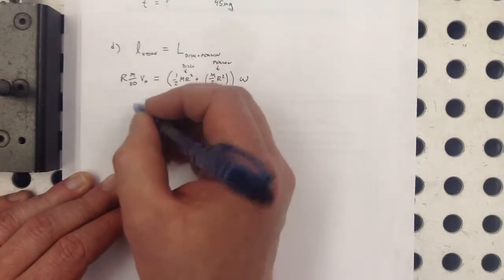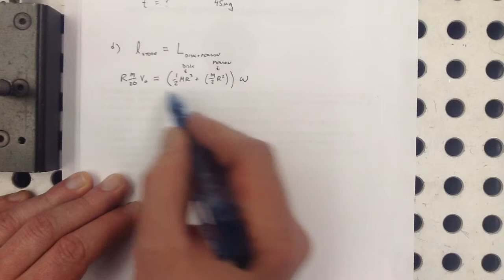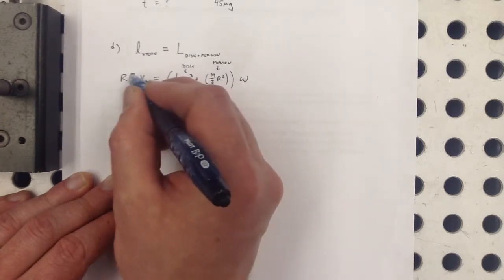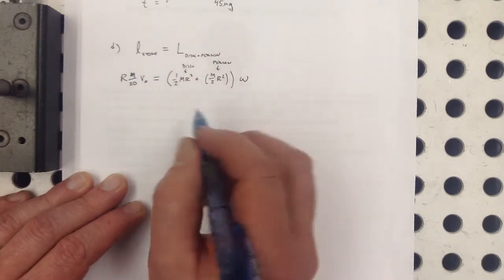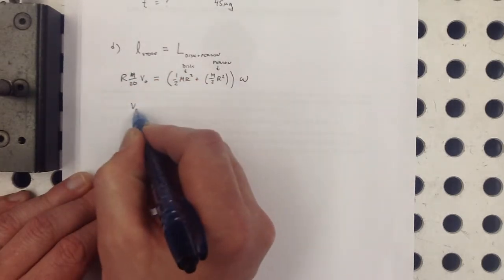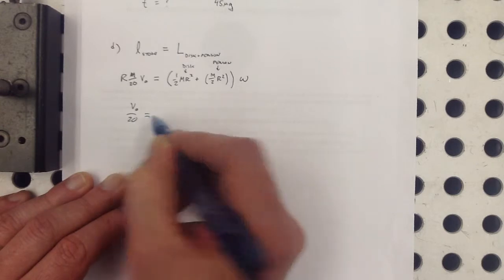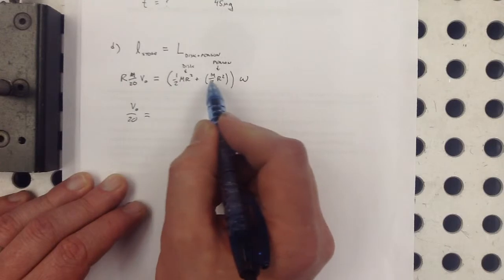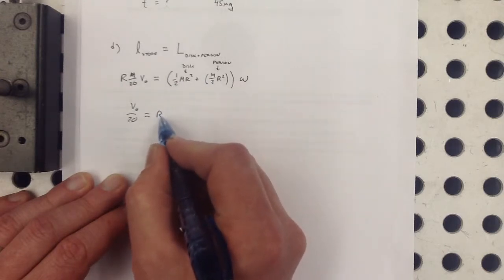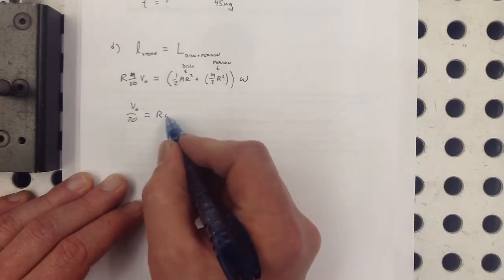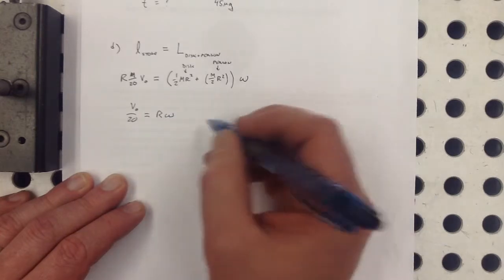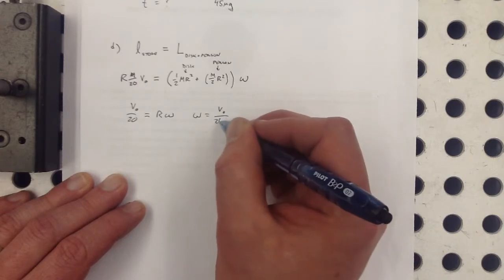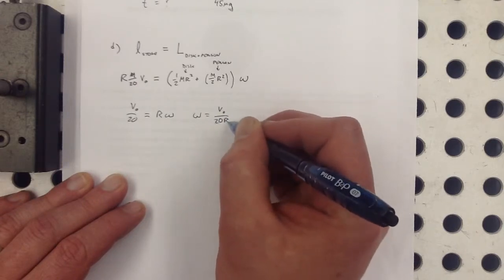So one of the r's will cancel out everywhere, and one of the m's will cancel out. This is the same m, right? That's the capital M. So here I think I have v sub 0 over 20 is equal to 1/2 r plus 1/2 r, that's r, times omega. So that's simplified a lot. So omega is equal to v sub 0 over 20 r.